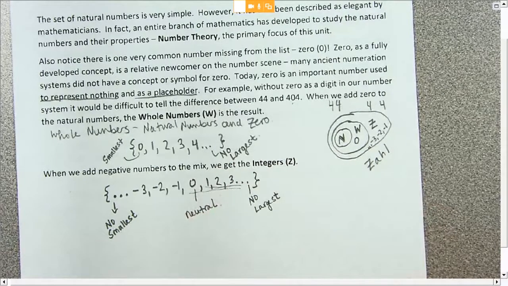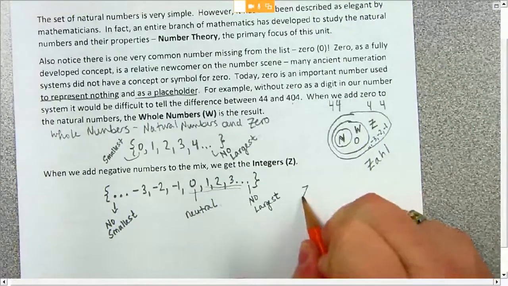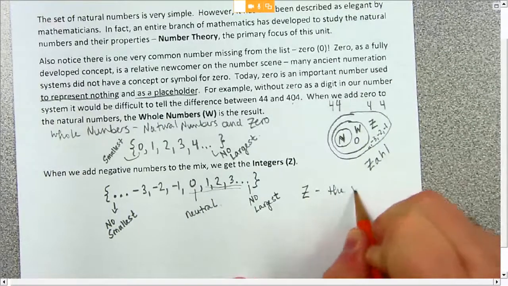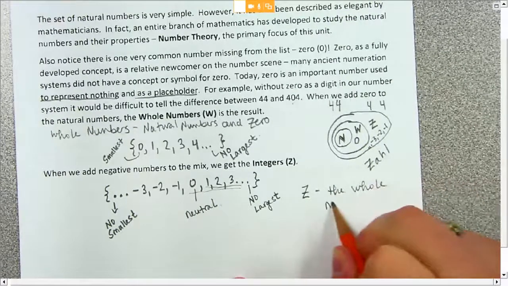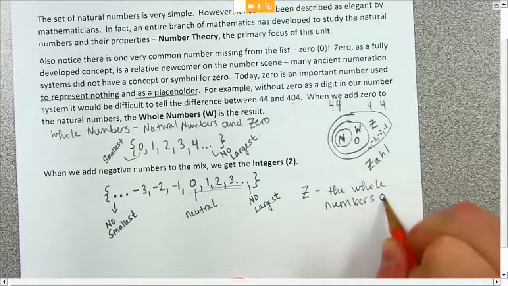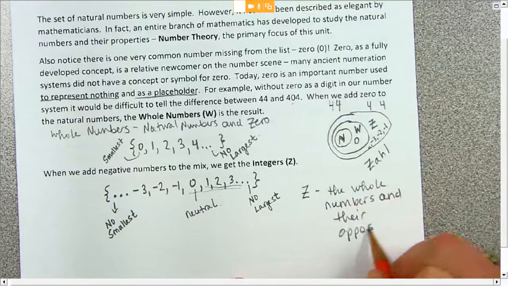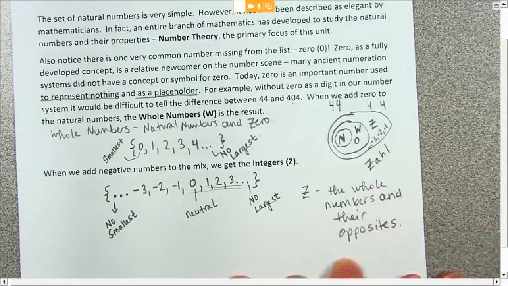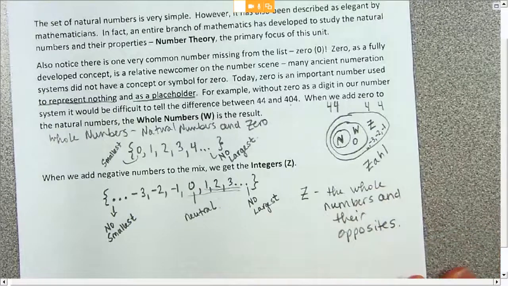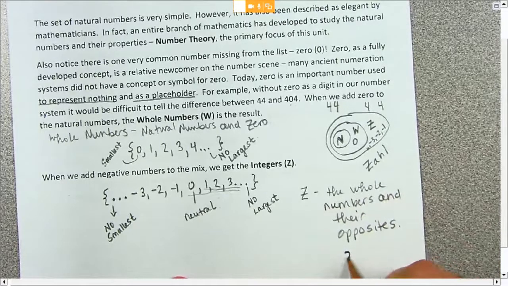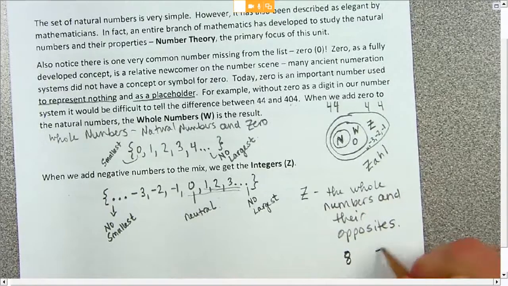So sometimes you'll see the integers written as the whole numbers and their opposites. And the opposite of a number is just basically that number with the opposite sign. So what's the opposite of 8? -8. -8, awesome.